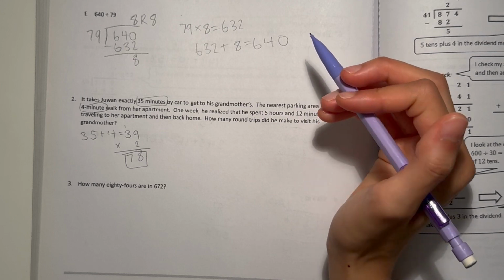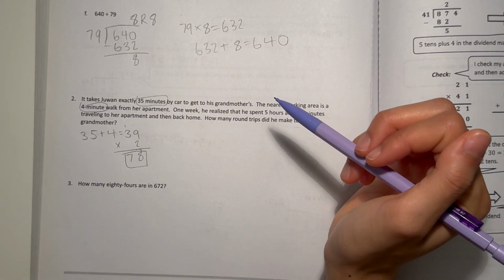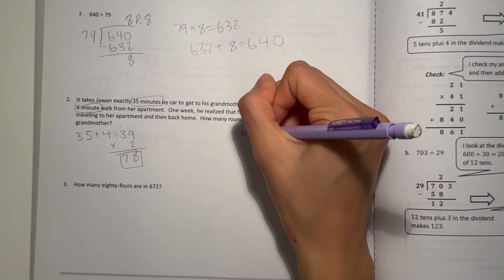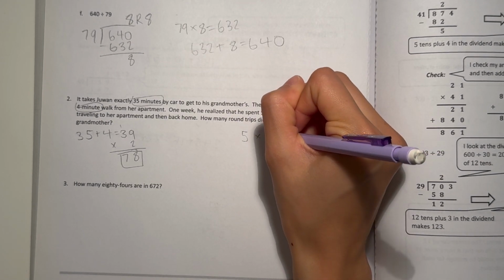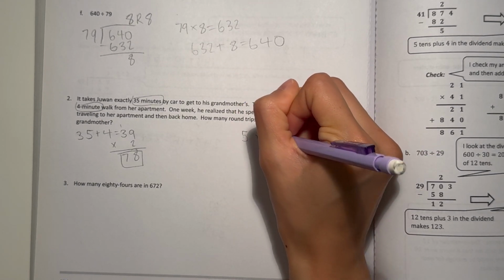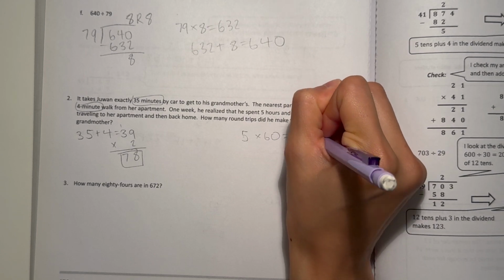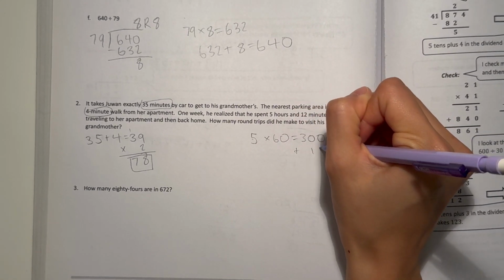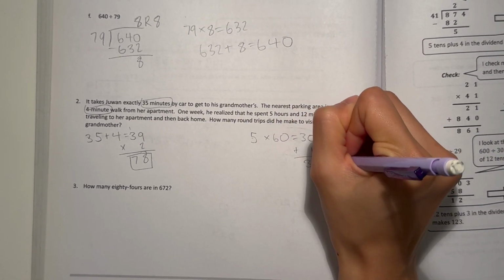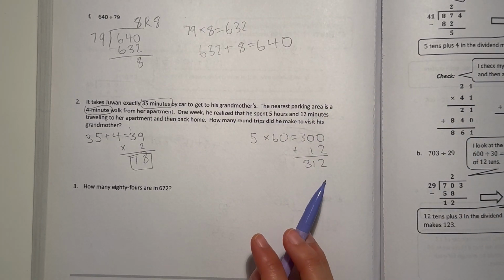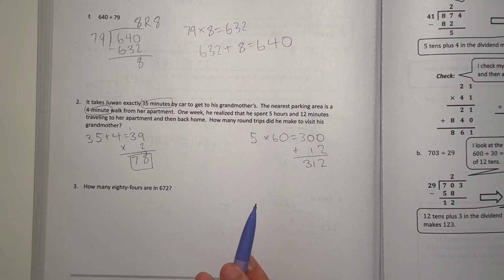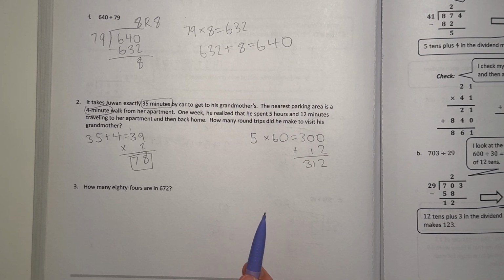There are 60 minutes in an hour, so 5 times 60 is 300, and then plus the 12, that's 312 minutes.